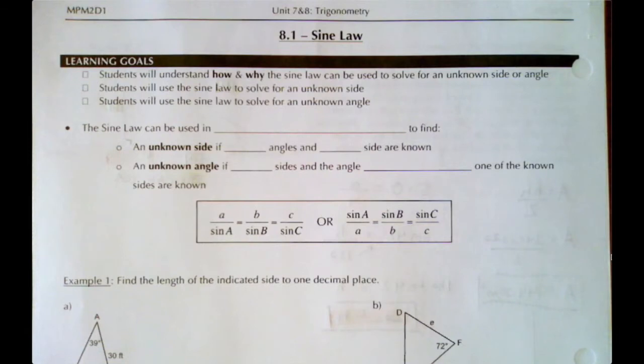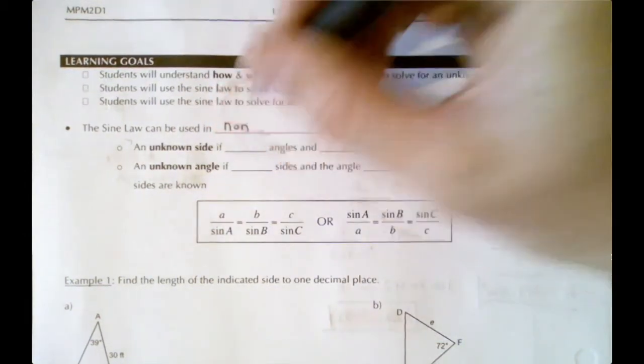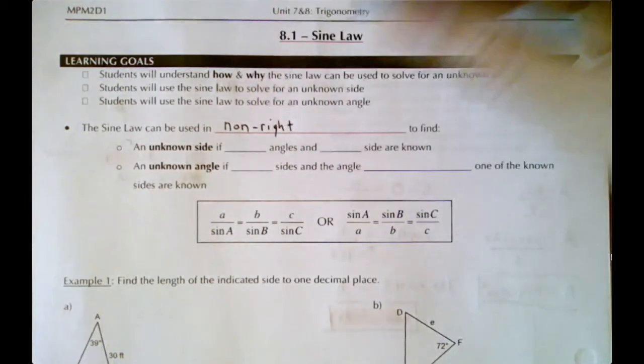The sine law is actually an equation that was developed in order to solve for angles or sides in triangles that aren't right angles. SOHCAHTOA, including the sine ratio, opposite over hypotenuse, is used to solve for angles and sides in right angle triangles. So for our purposes, the sine law we're going to look at today is used in non-right angle triangles.